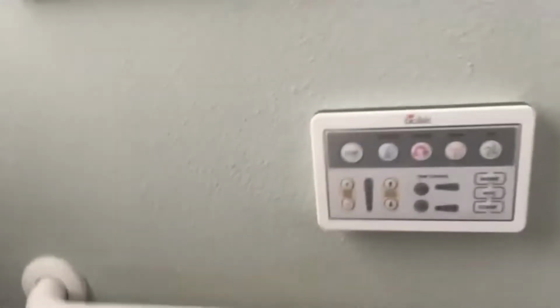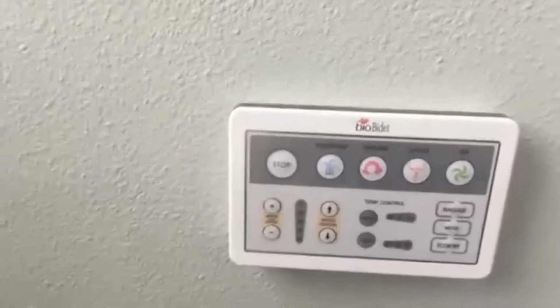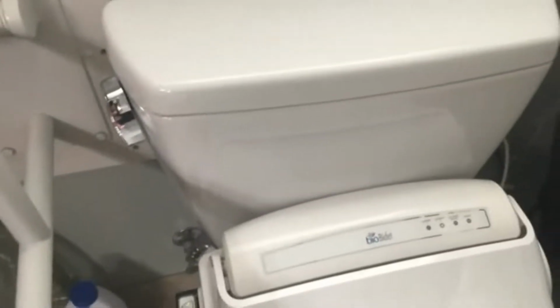Oh, and he has a bidet, which is extremely helpful, helps him keep regular, and it's on the toilet. It was another Amazon purchase, this back piece right there. Super simple purchase, easily installed, and works great.